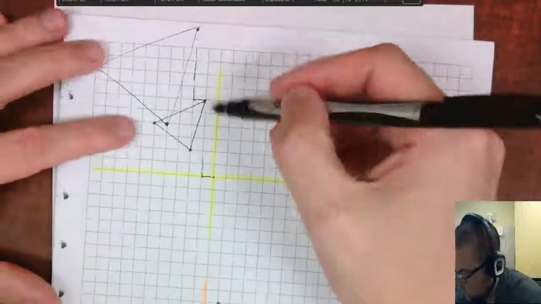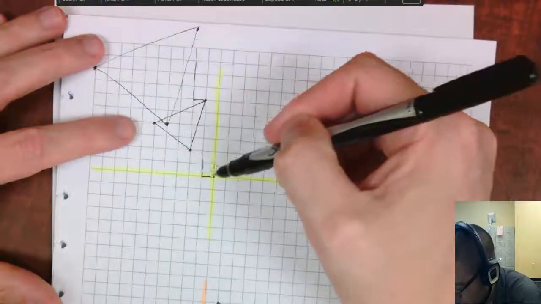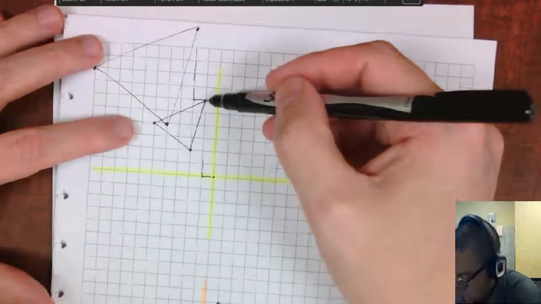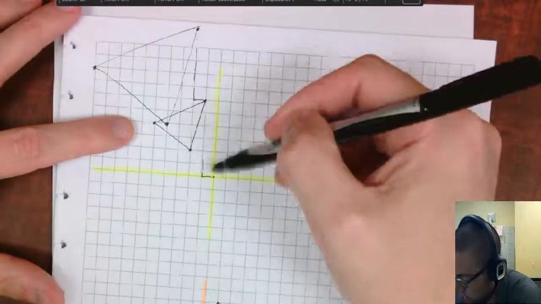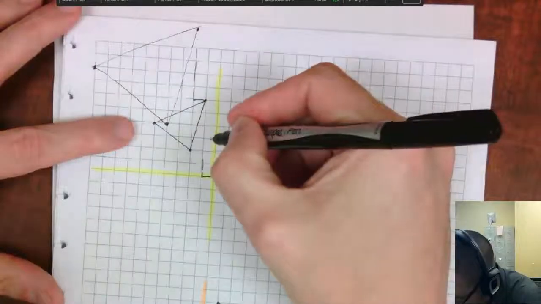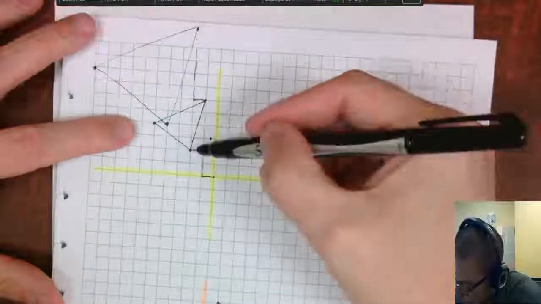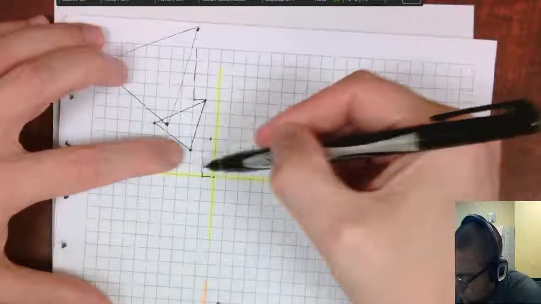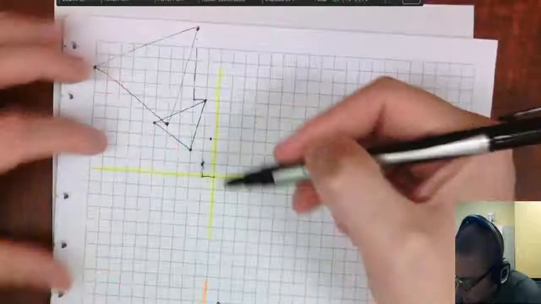And if I wanted to dilate it by 1/2, I could cut everything in half. So this one was 1, 6. Half of 6 would be 3. Half of 1 would be 1/2. So it would end up right there. 2, 2. Half of 2 is 1. Half of 2 is 1. So it would end up right there.